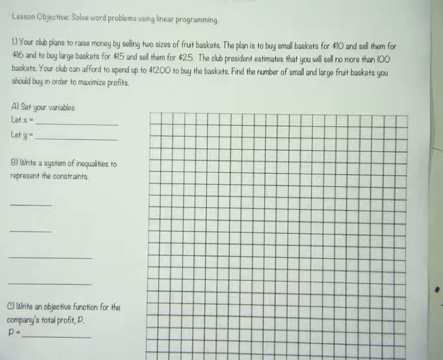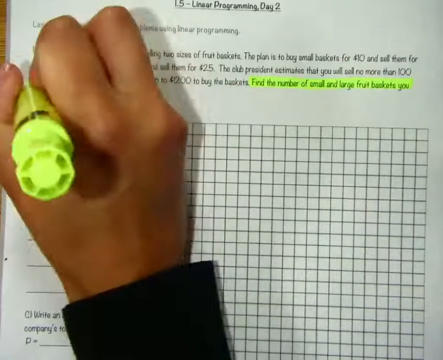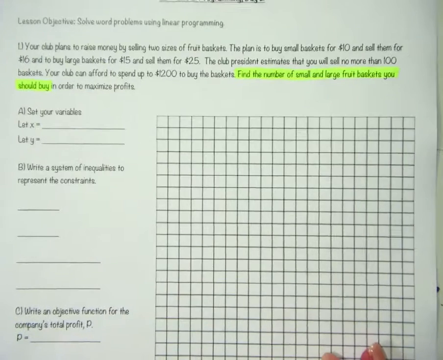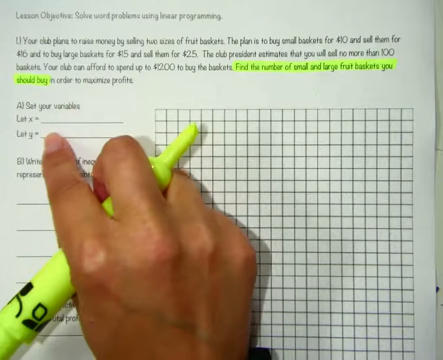All right, the very first thing that I want you to do is look at that very last sentence. That's what we're always going to start off by after we read it once. You might have to read it a couple of times, honestly. Sometimes I do. The last sentence is going to tell you exactly what we're looking for. So it says to find the number of small and large fruit baskets you should buy. And what that tells us is what we need to set our variables as.